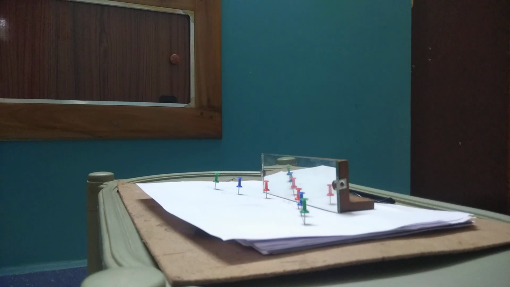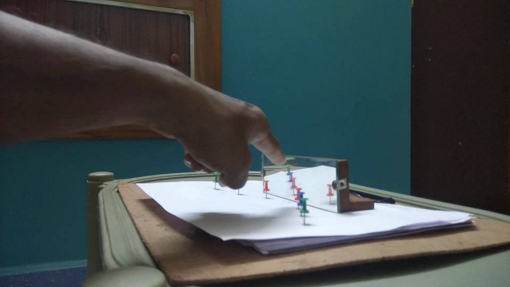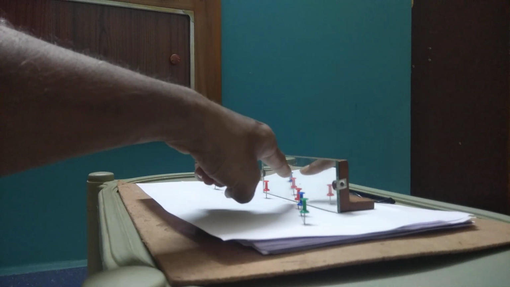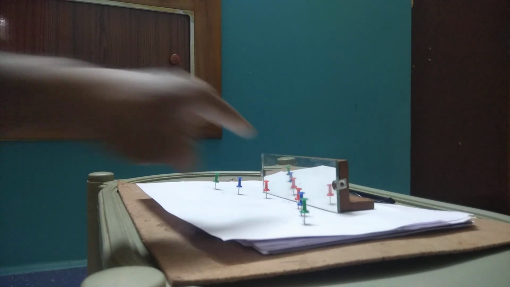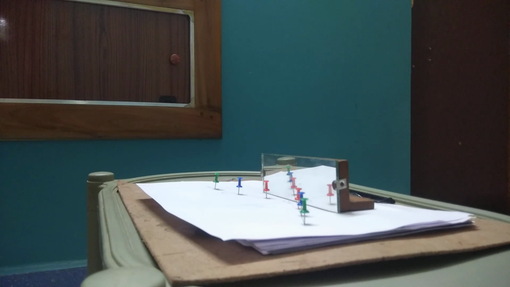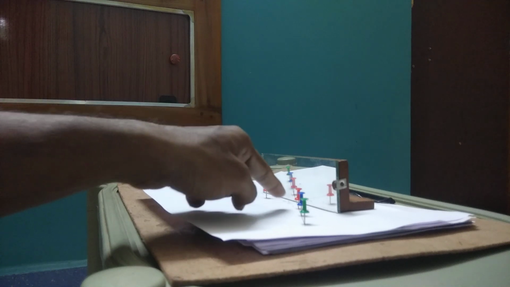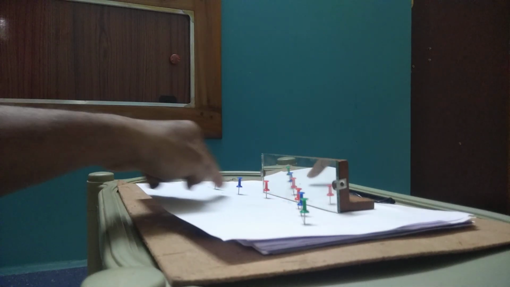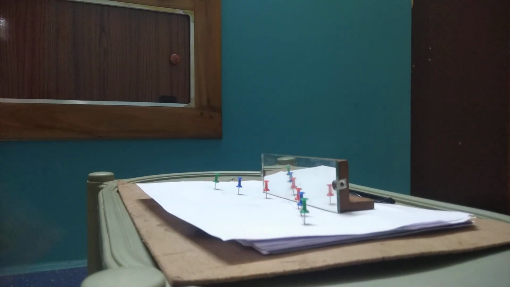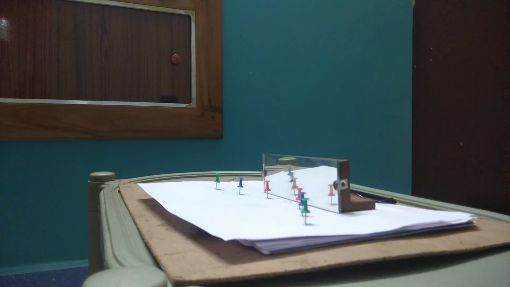The green pin, the blue pin, and the red pin. And we get the reflection on the other side, that is, first one is red, blue, and green. And you can see here that all these pins are in a straight line, right? That means this is the reflected ray, this is the incident ray, and this is our normal. Now, we study what is the property of this reflection. Let us now study the properties of reflection.